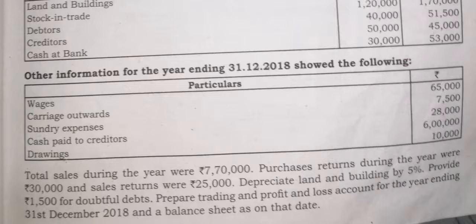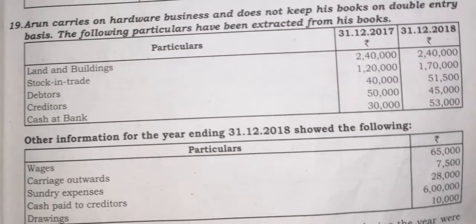So here what we need is credit purchases, so we have to prepare the total creditors account, one. And unlike the previous yesterday's sums, here the opening capital is not given. So from the opening, 31st 12/17 particulars, we have to prepare the opening statement of affairs to get opening capital. Okay, that's all. After that, then trading P&L and balance sheet as usual.